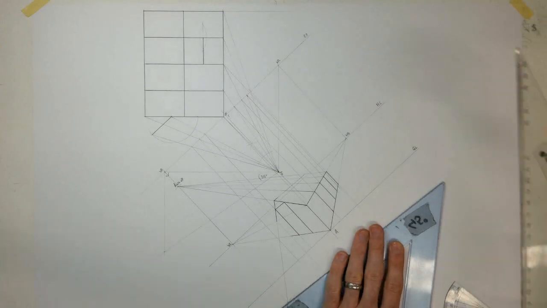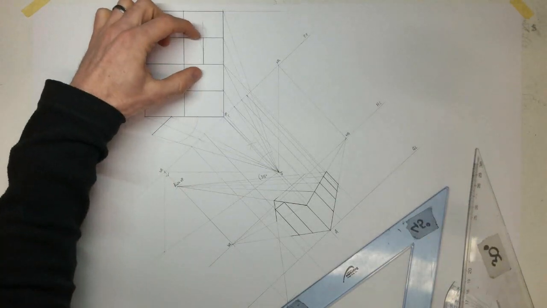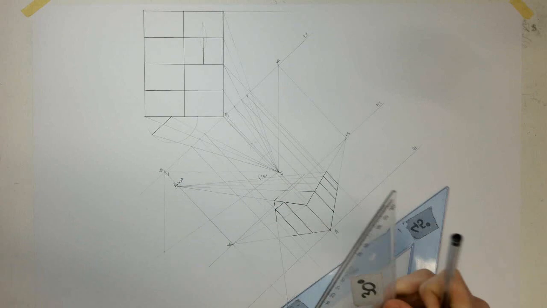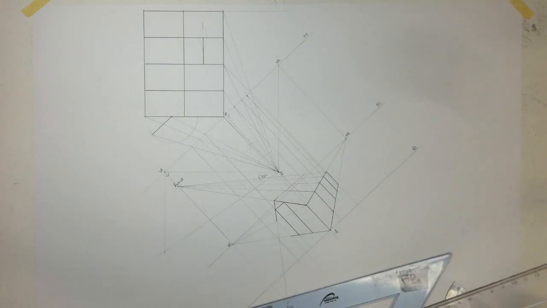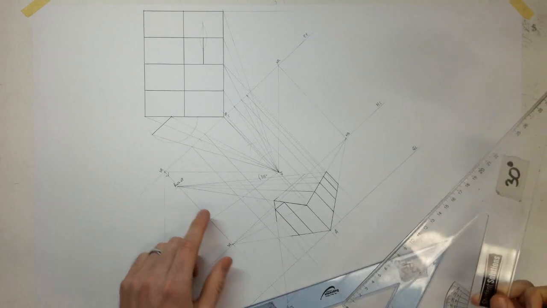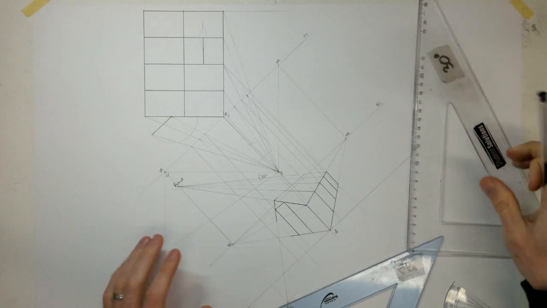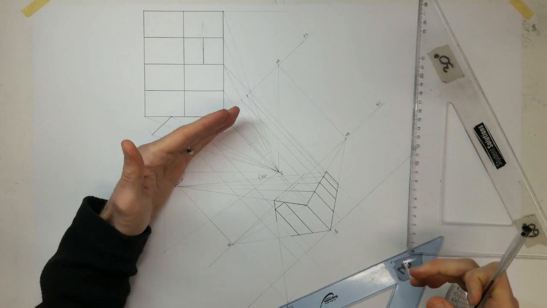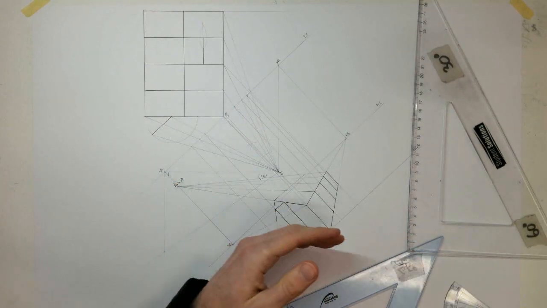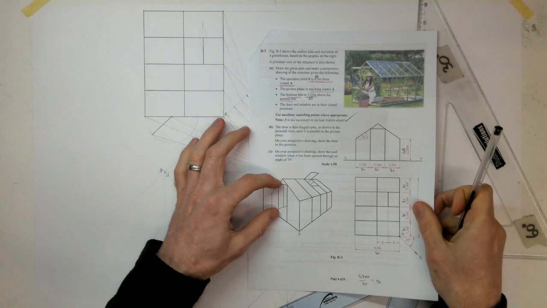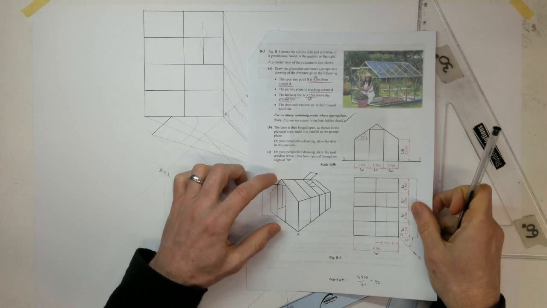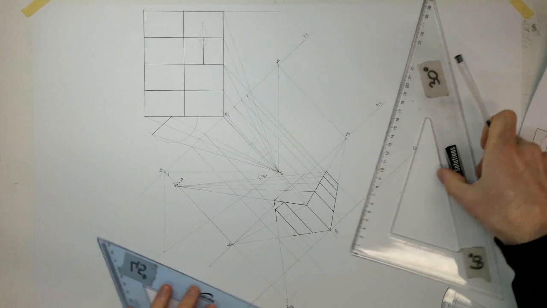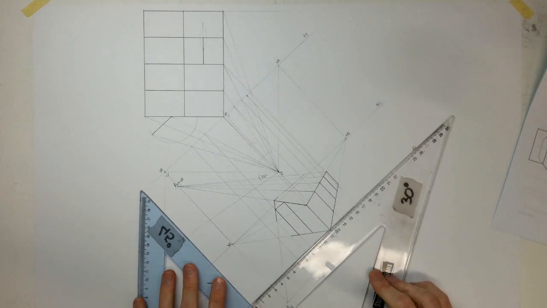Okay. Thinking about it, actually, I should bring down my window as well, but we'll do that in part C. We'll see that in time to come. So here's my door, and it has been rotated open so that it is parallel to the picture plane. So we're going to be seeing it as a perfect rectangle, and they've given us that clue in the question. So horizontal lines are going to be parallel to my ground line.